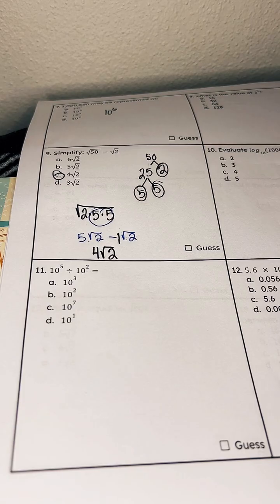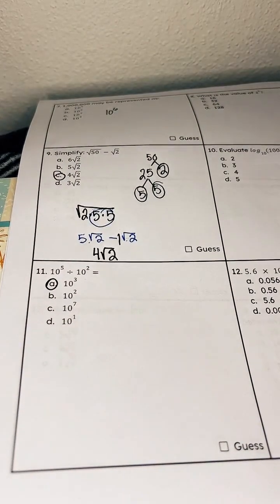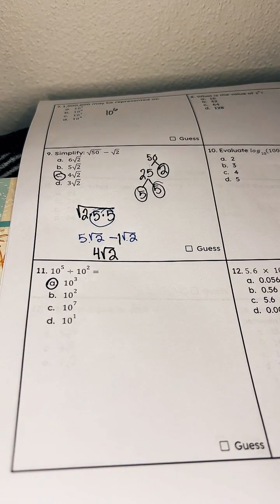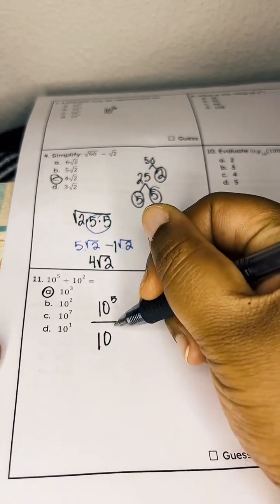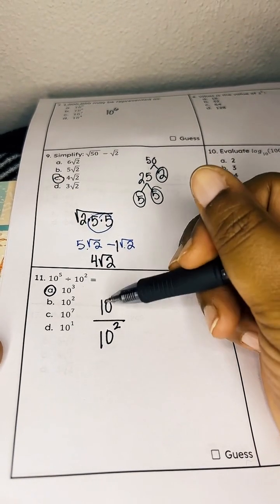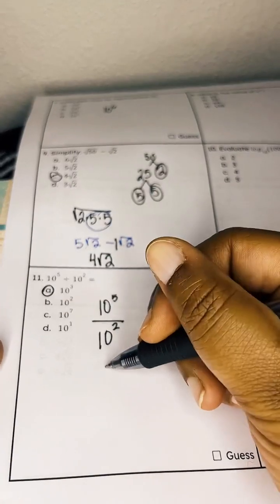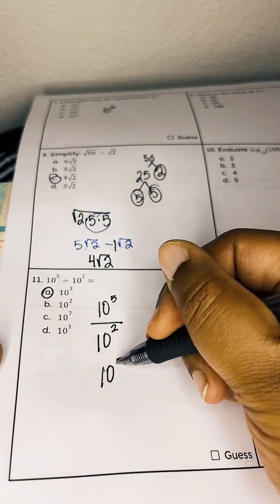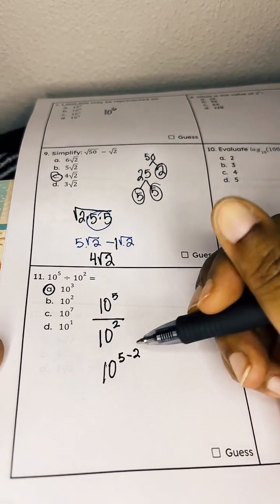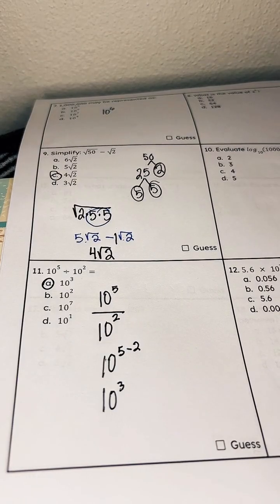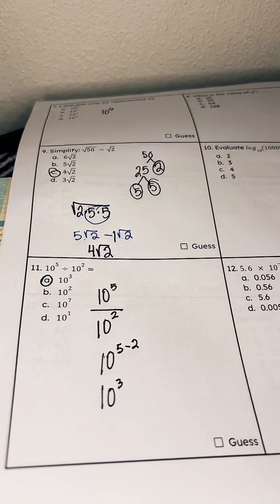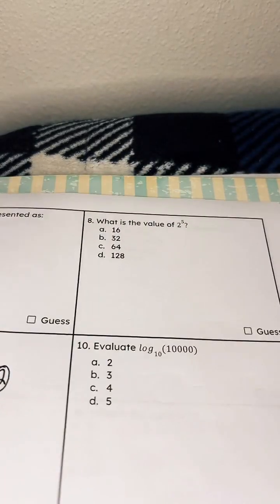Okay, I see A. I got a second and third, so we gonna circle this. For the TSIA, and for sure, scientific notation. Okay, so whenever we have the same base, the base stays the same. And we subtract those exponents. 5 minus 2, that is going to give us to the third. And yes, it is our answer. So wonderful.